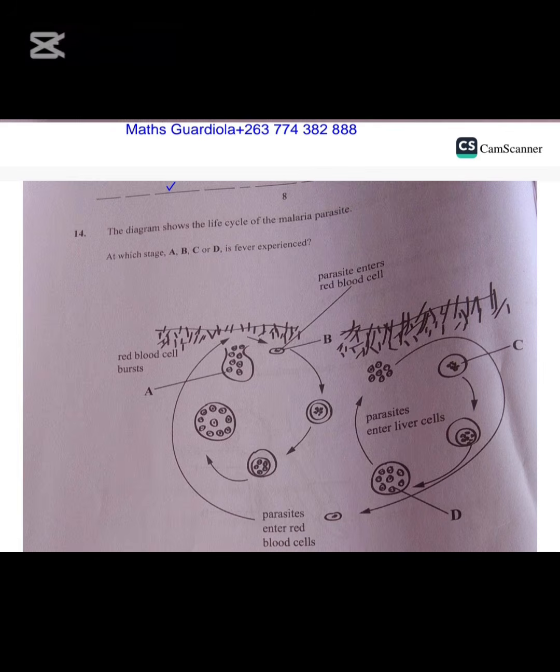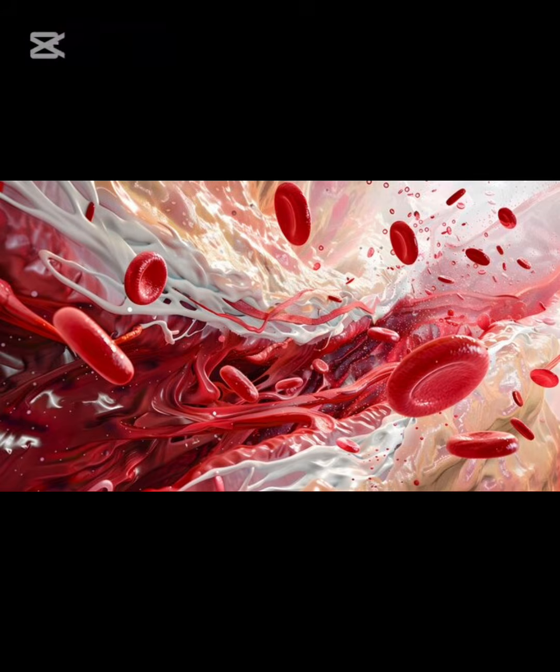The diagram shows the life cycle of the malaria parasite. At which stage, A, B, C, or D, is fever experienced? So we are going to select D as our answer on number 14. So fever is going to be experienced in the blood stage. The parasite is going to infect red blood cells, causing symptoms like fever.